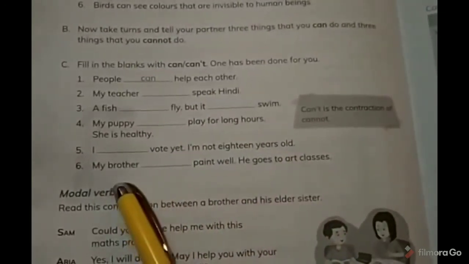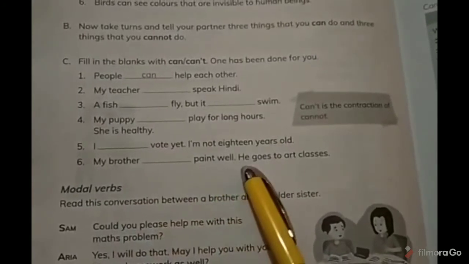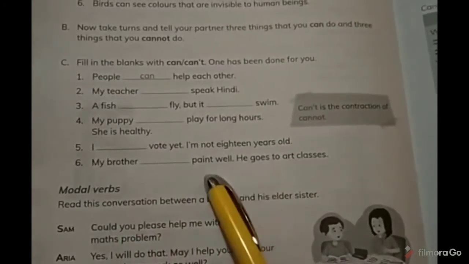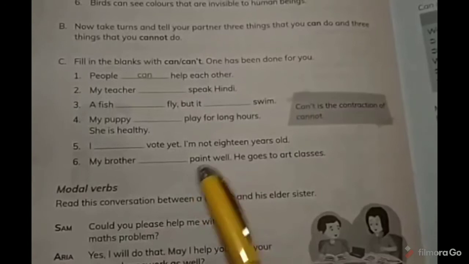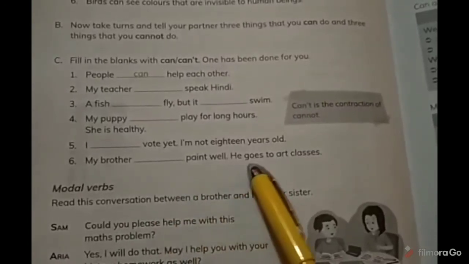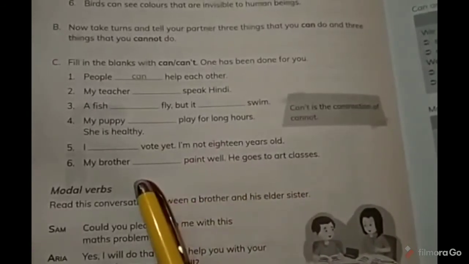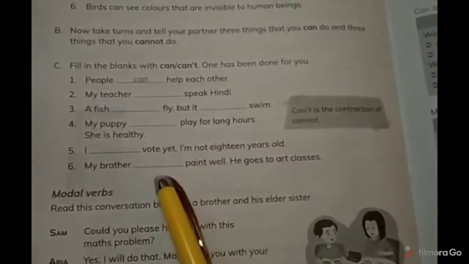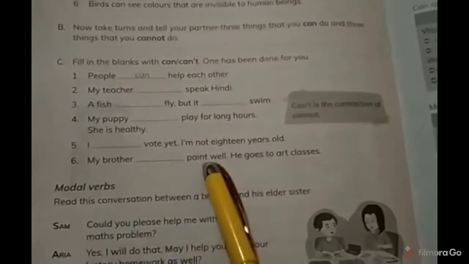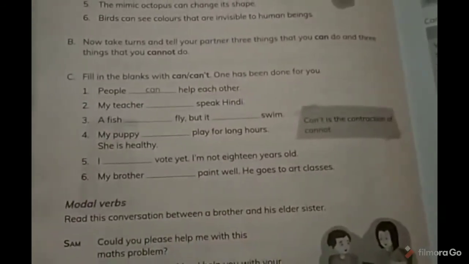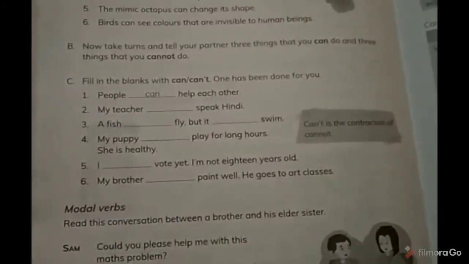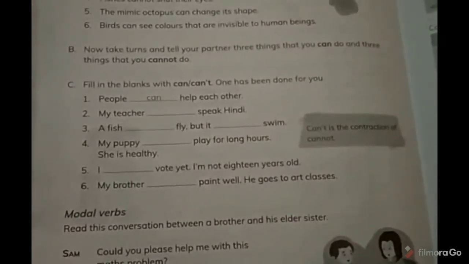So the negative one. My brother paints well, he goes to art class. It means this is the hobby, so the hobby relates to the positive ability. It means my brother can paint, right? Thank you students for this exercise, for paying attention here. So while we move forward, we'll try to understand what's been given here.